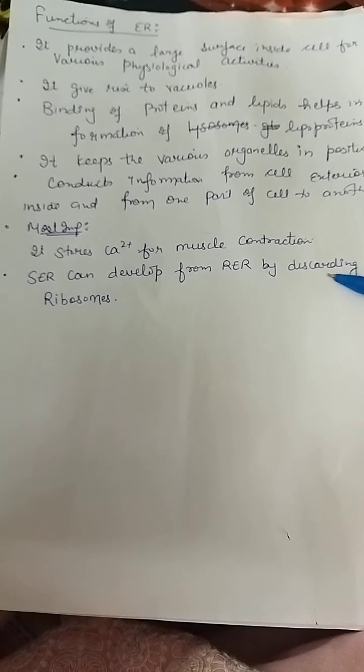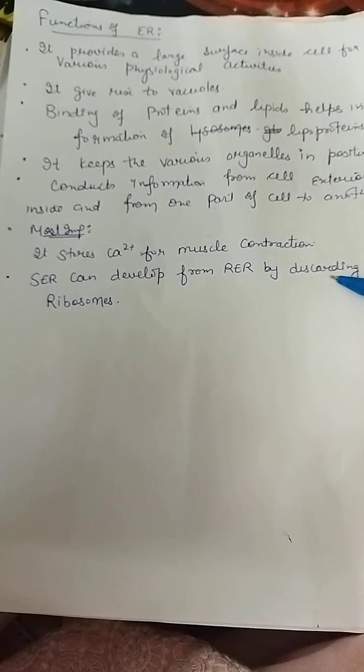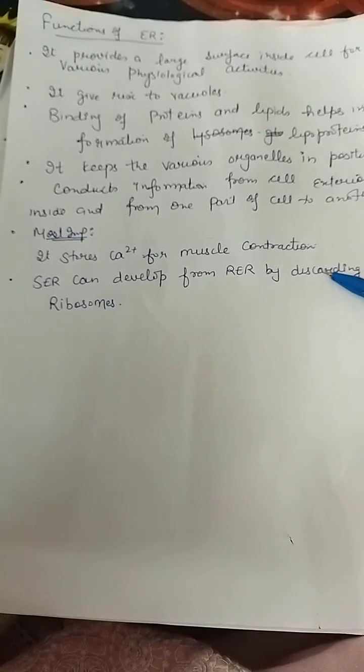So today we have considered the endoplasmic reticulum, and these are the most important functions of the endoplasmic reticulum.